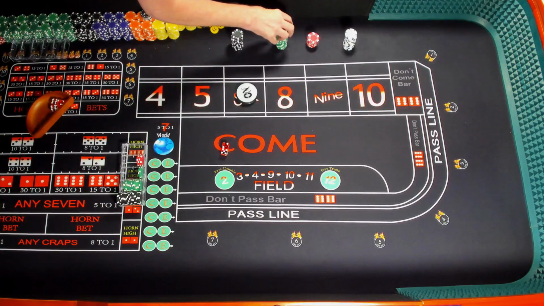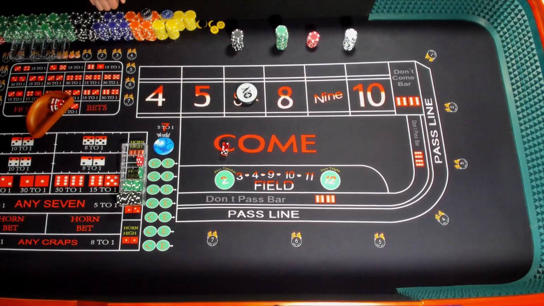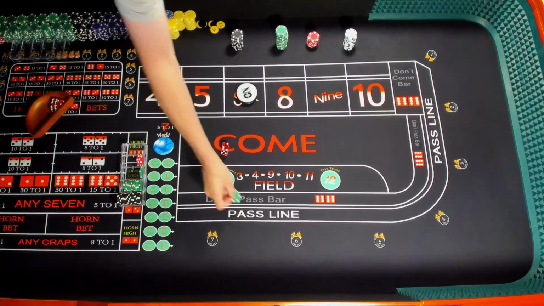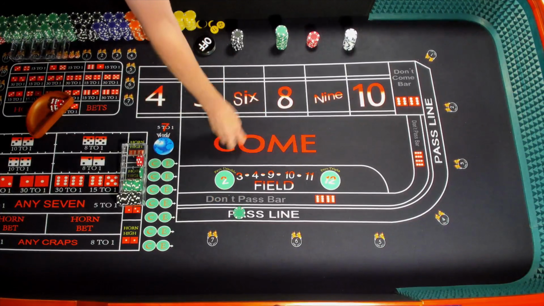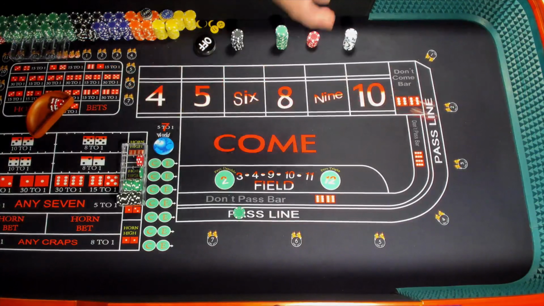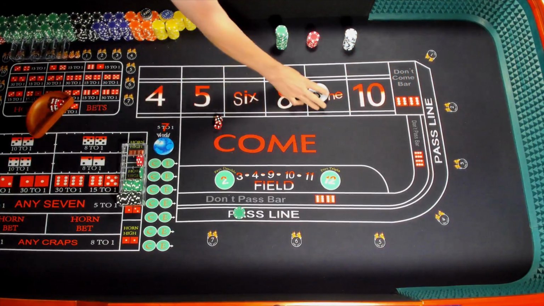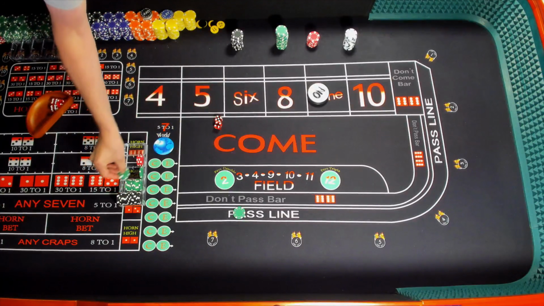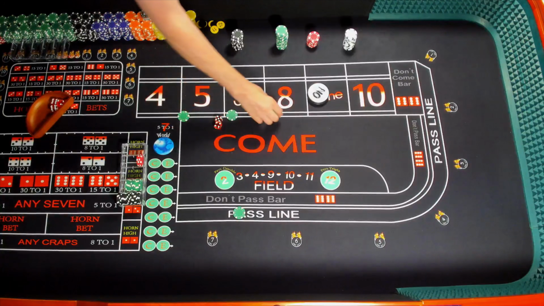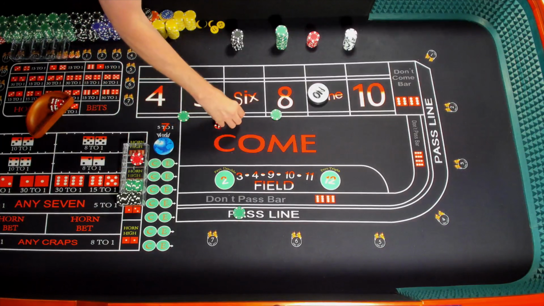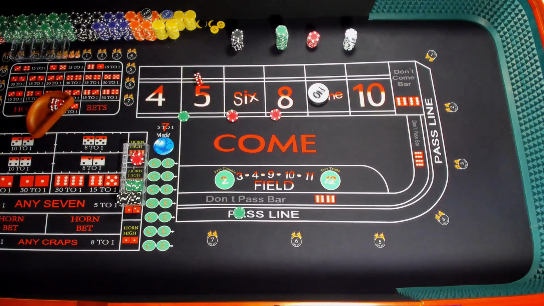You've got to be really good to pay attention and count every roll, know what's going on so you can make better informed decisions. All right, so we're coming out again. And 9. No field 9. Same as last time: 6 and 8, and then we'll put 2 caps on them. And we'd really like to see 4 hits.